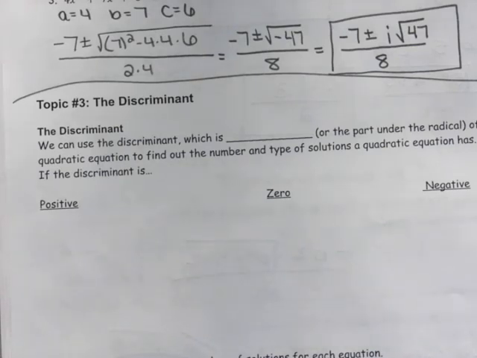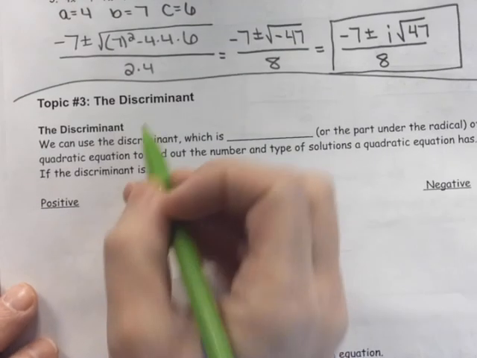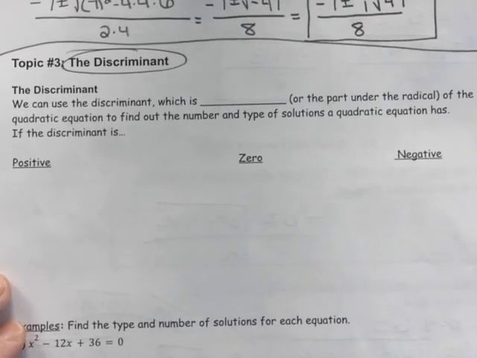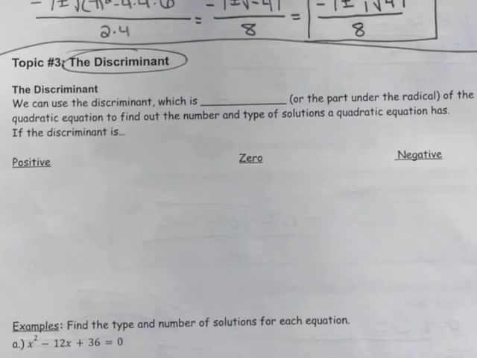We have this thing that lives within the quadratic formula called the discriminant. What it does is it helps tell us what kind of solutions we're going to have. By looking at the discriminant, we can tell if we're going to have nice solutions, not so nice solutions, or real solutions. We can tell a lot of different things.